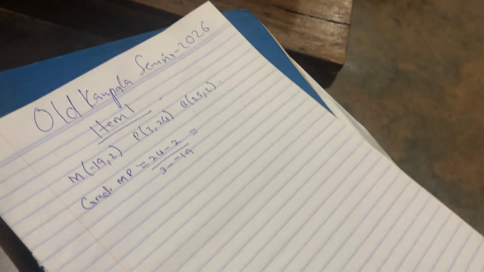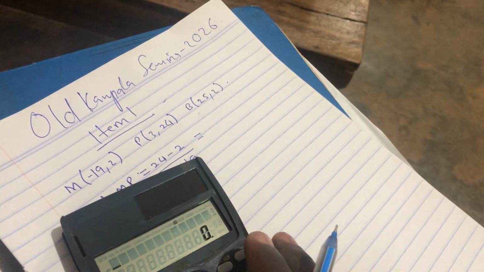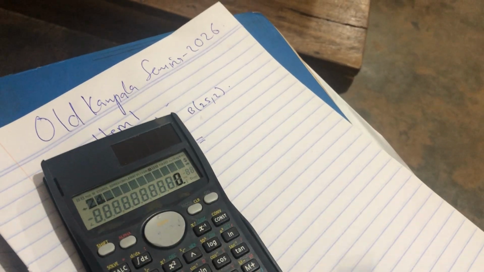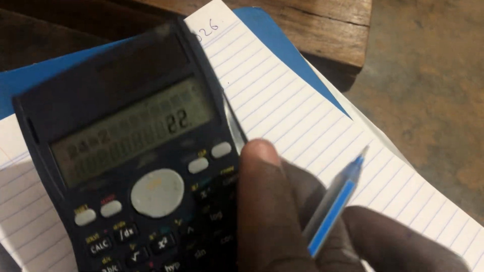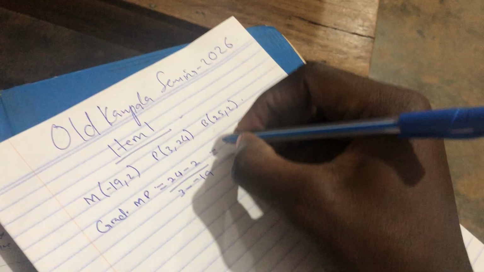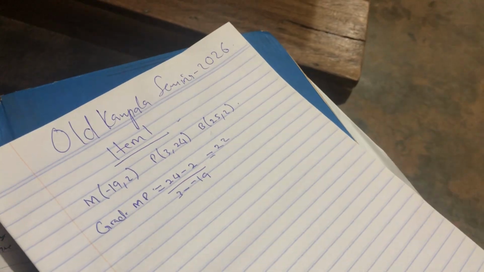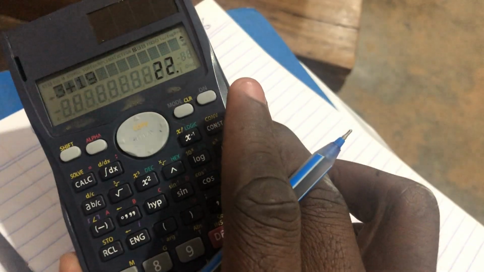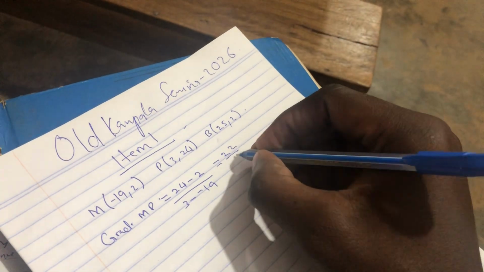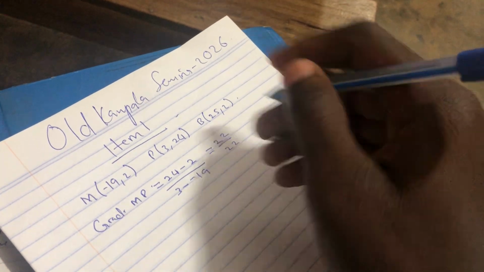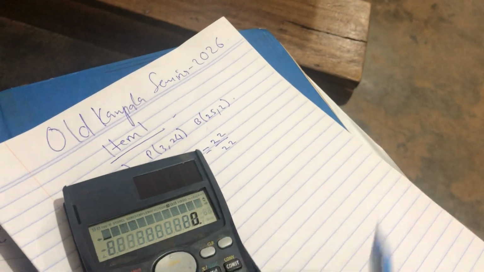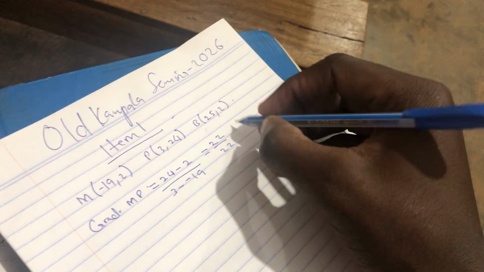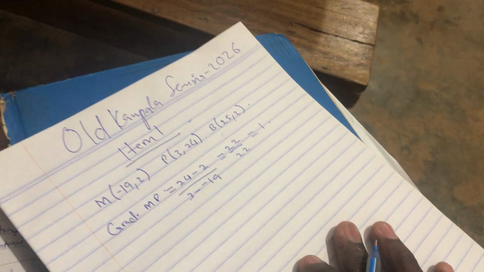If you don't trust my calculation, we have a calculator right here. 24 minus 2 gives me 22. Then 3 plus 19 gives me, again, 22. That is very nice. Then it gives me 1.